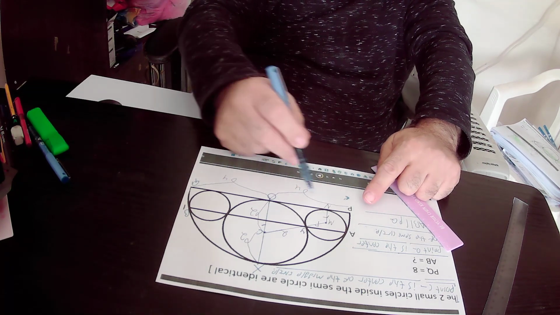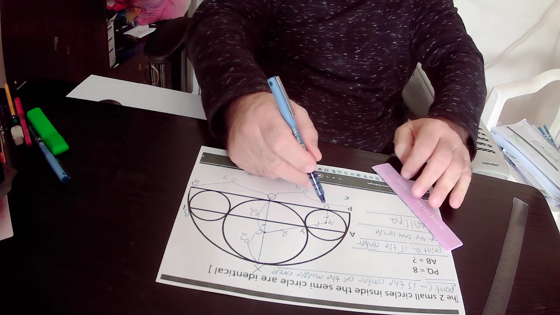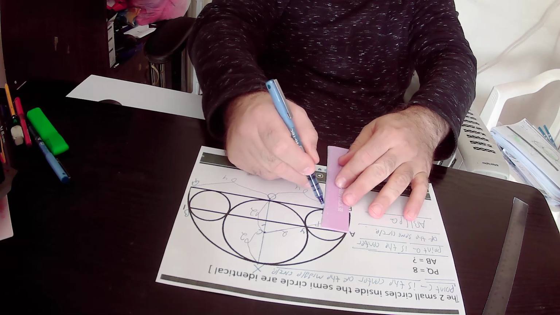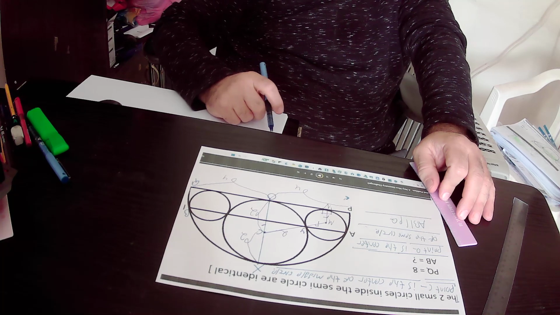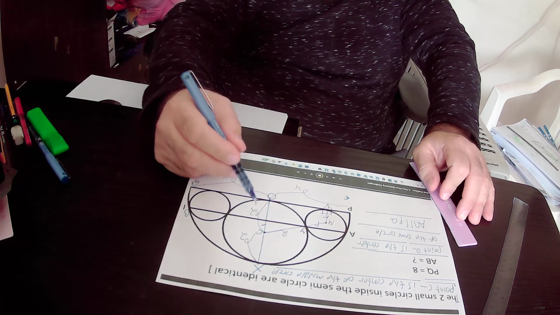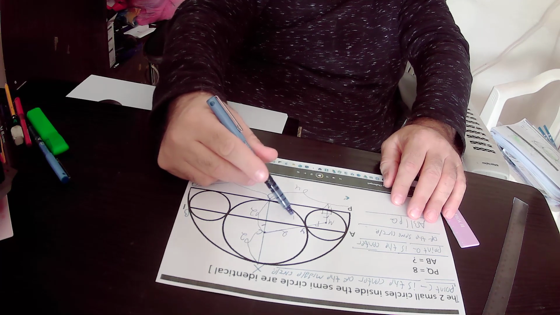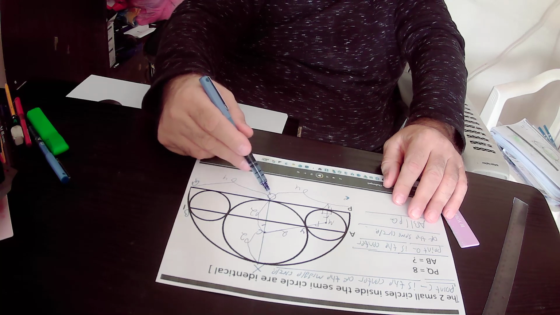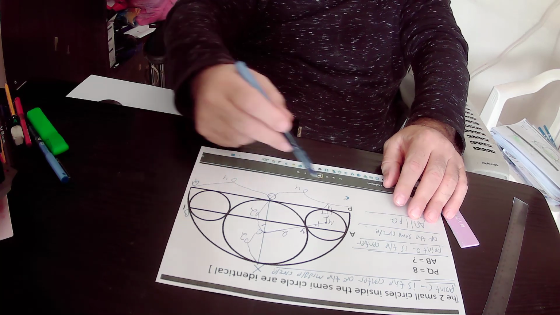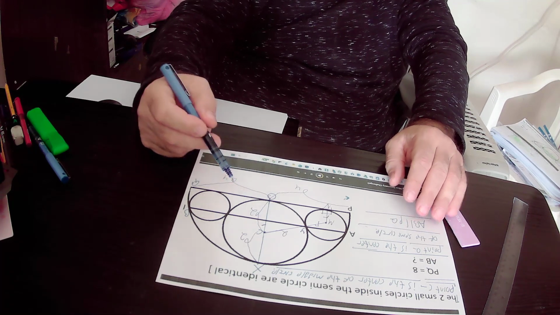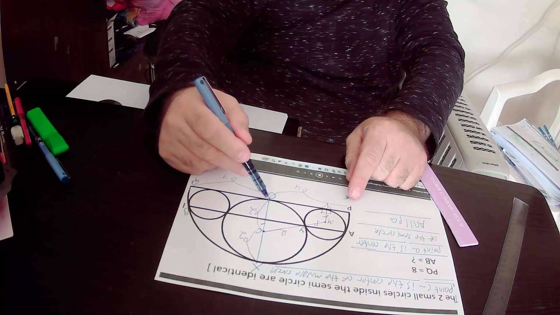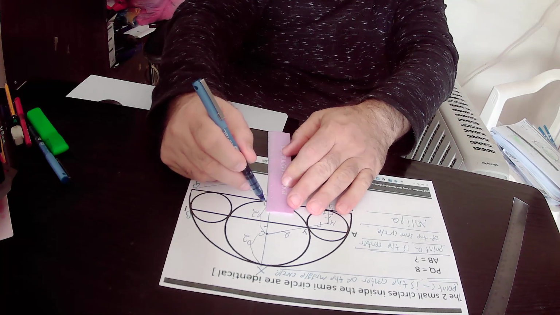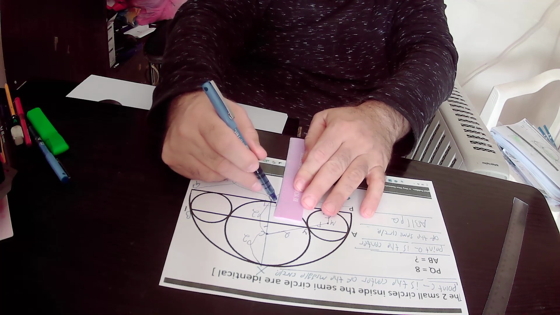Therefore, the tangent PQ will be perpendicular to this radius, that is to say this angle will be equal to 90 degrees and this angle will also be equal to 90 degrees. Likewise, the radius CO of this middle circle is drawn to point O, the point of tangency of tangent PQ with this middle circle. Therefore, the tangent PQ will be perpendicular to this radius. That is to say, this angle will be 90 degrees and this angle will also be 90 degrees.